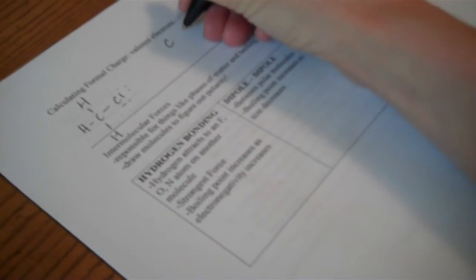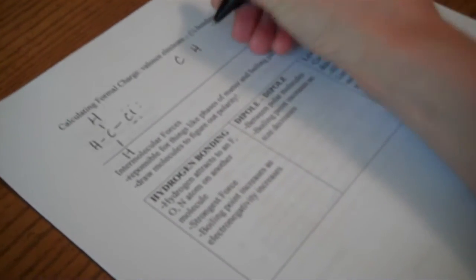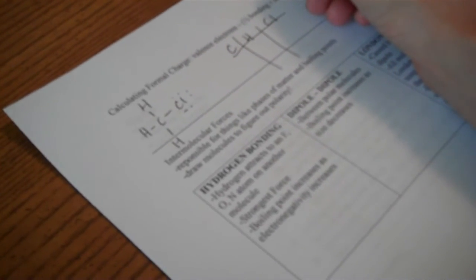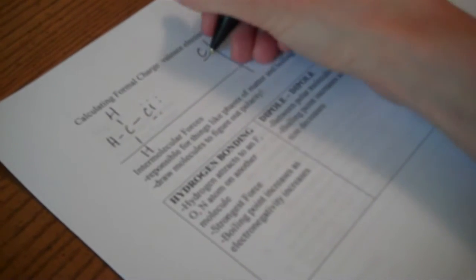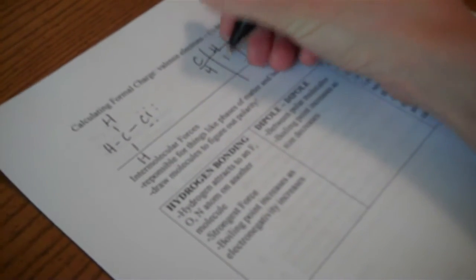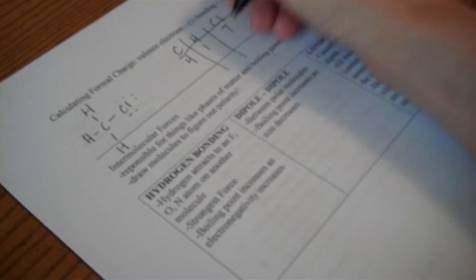So for example, if we have CH3Cl, I like to just write them in order. CHCl, all these H's are going to be the same, so you just need to write 1. Alright, so valence electrons. So valence electrons from C, 4, each H, 1, Cl, 7.